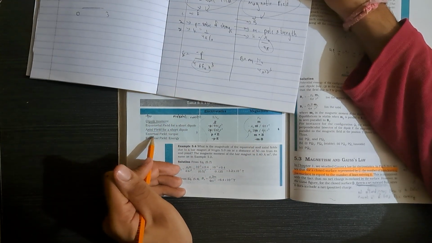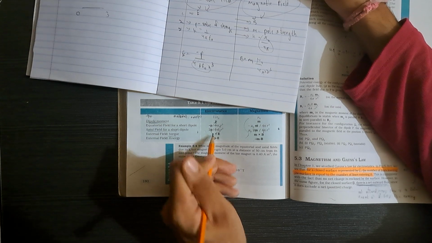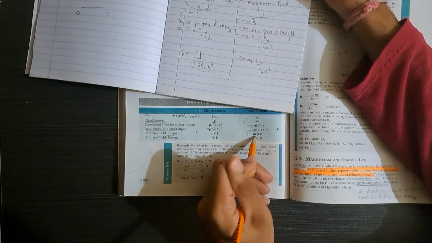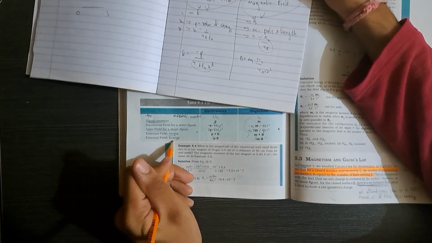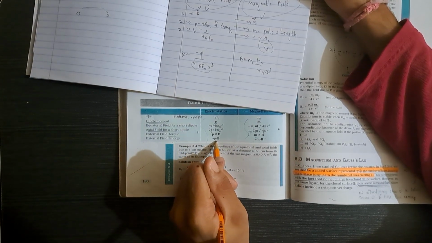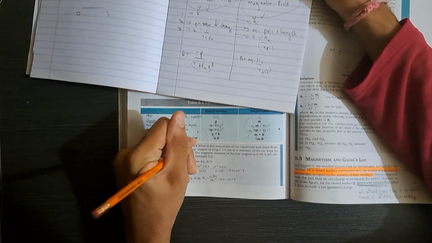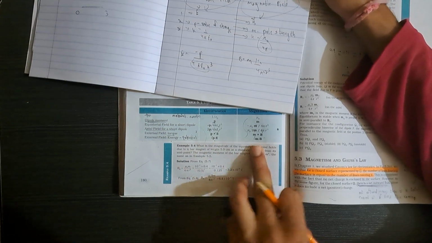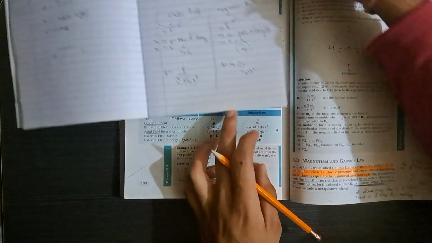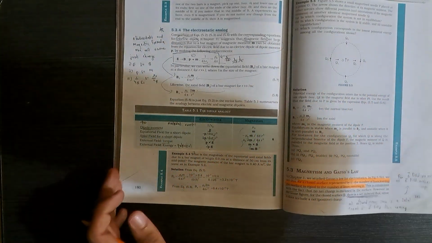Now the torque here is P cross E. Here it is M cross B, because we changed P into M and E into B. Now what is energy? Potential energy due to torque is minus P dot E. Here it is minus M dot B. That's all in this paragraph. You don't need to do any derivations. That's all.